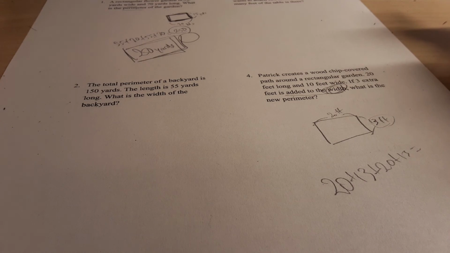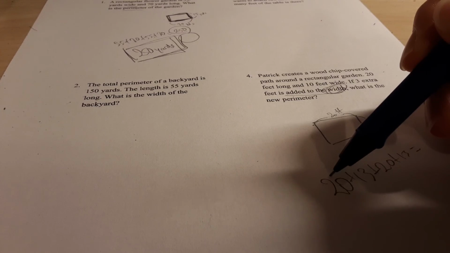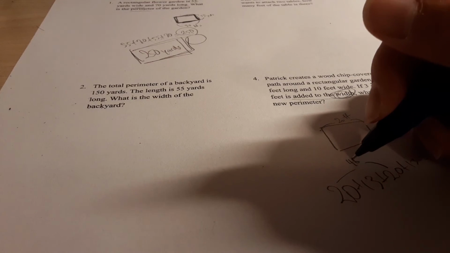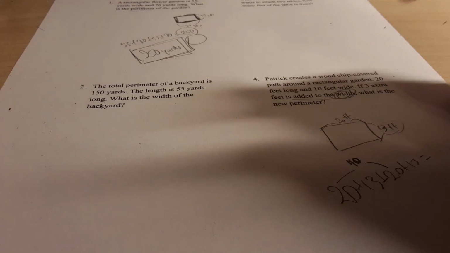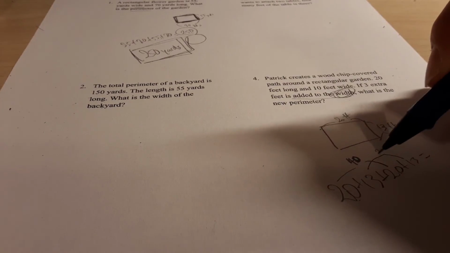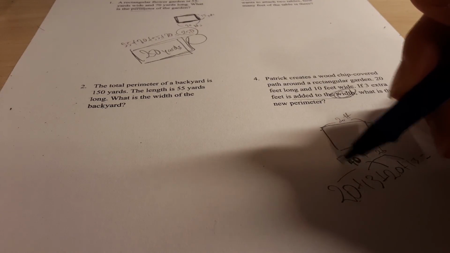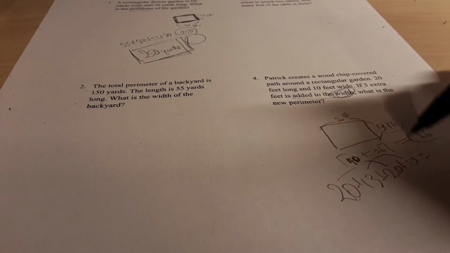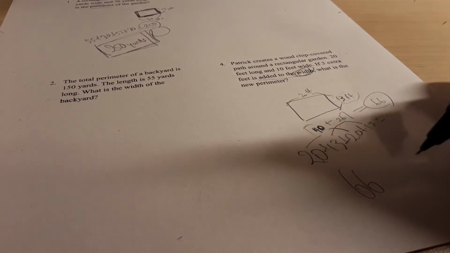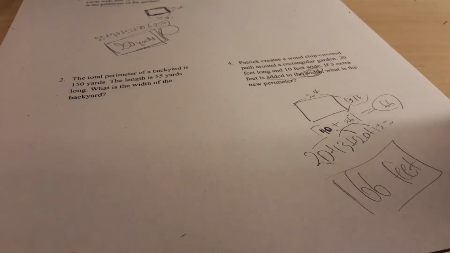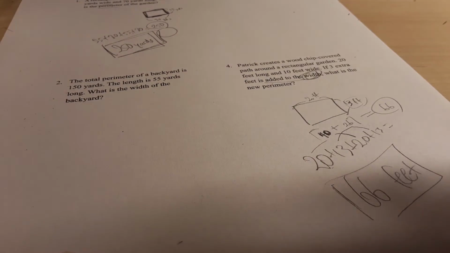What do you get? Let's see. 20 plus 20 equals 40. This is an easy way to solve this faster: you add all the easy numbers together. 20 plus 20 equals 40. 13 plus 13 equals 26. And you just add these final two pairs together. You get 66. And that is the new perimeter. 66 feet. Don't forget the units. That is the answer, and it is correct.